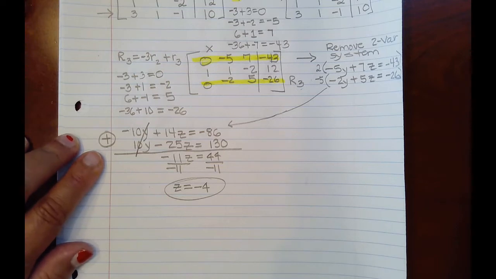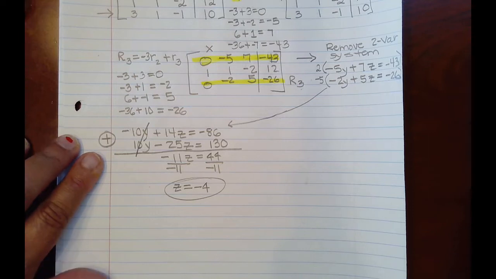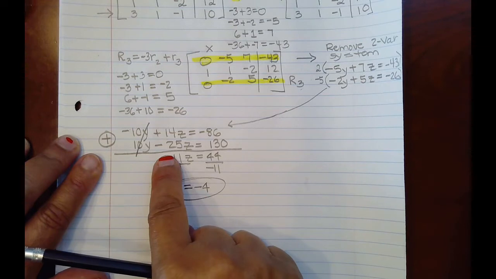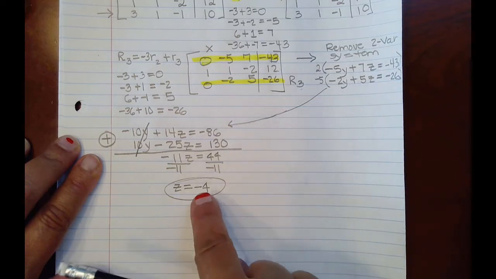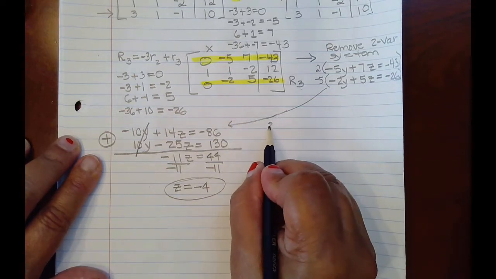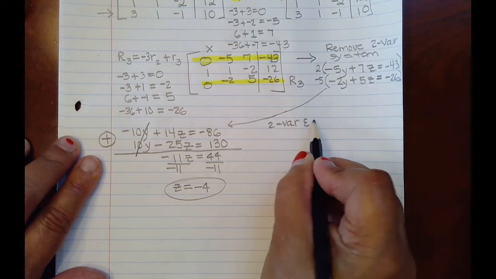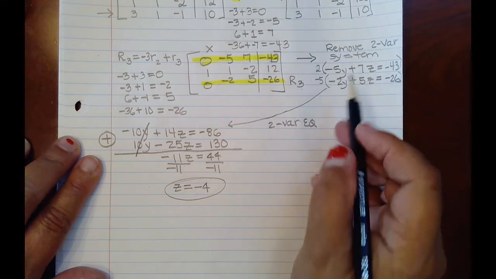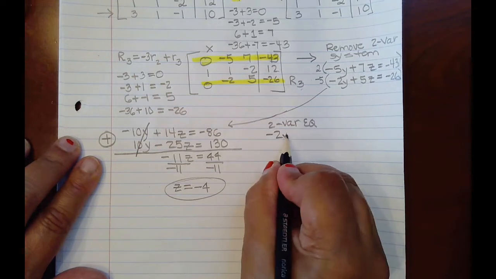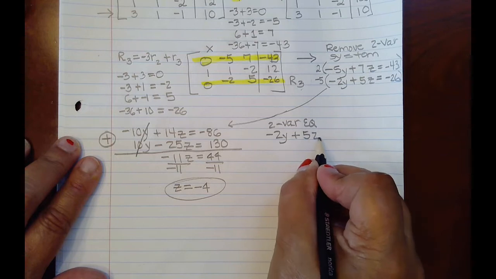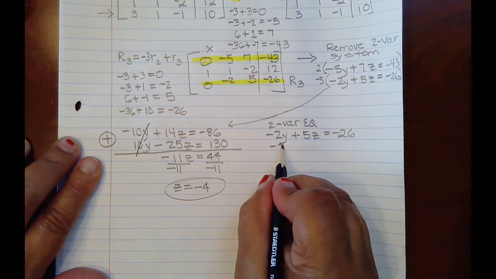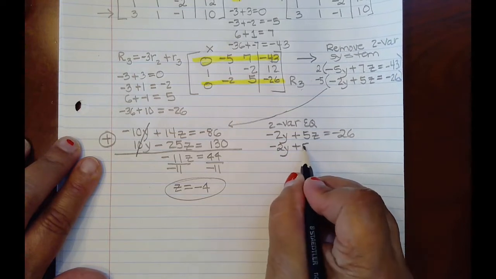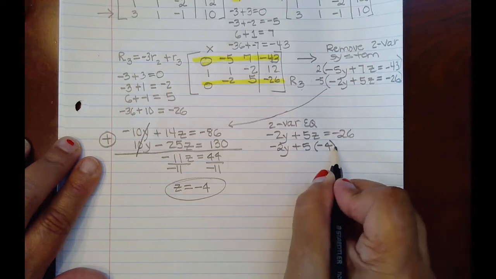Okay, then you could take either of the equations that you had in the step above. You can use these, but that'll just make the numbers bigger. So you can use one of these equations and plug the z value in. So that's what I'm going to do. I'm using a two-variable equation again, trying to solve for y. I'm going to use the bottom one. I'm going to write it first just so I can focus on it. Okay, then I'm going to plug in the z value that I already know, which is -4.